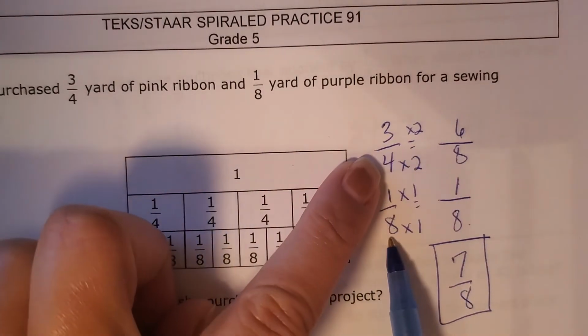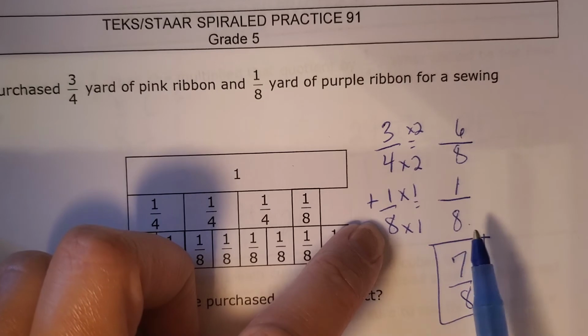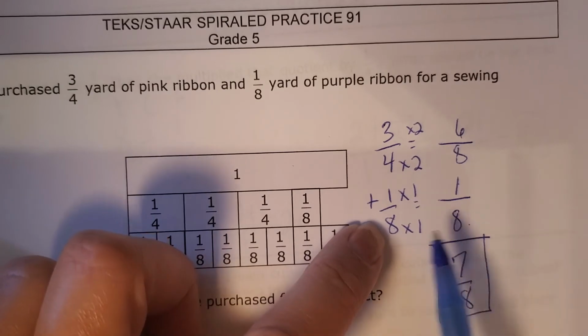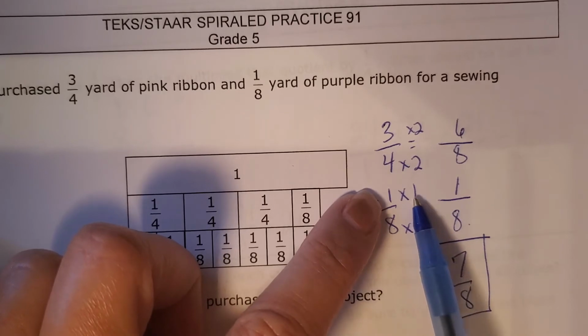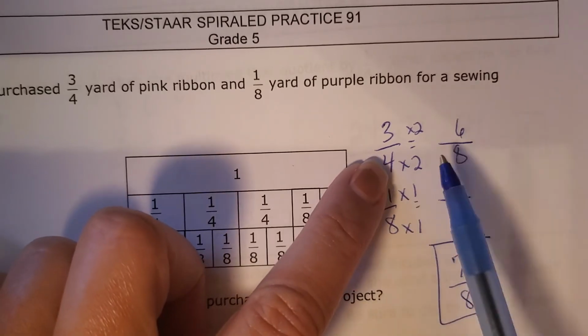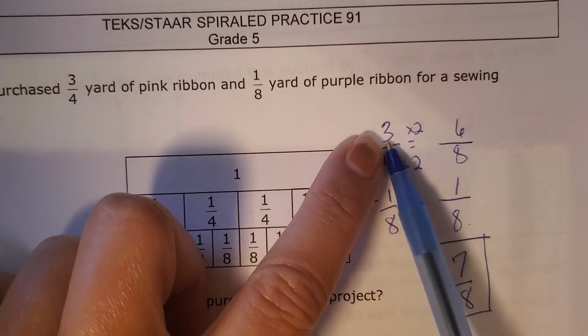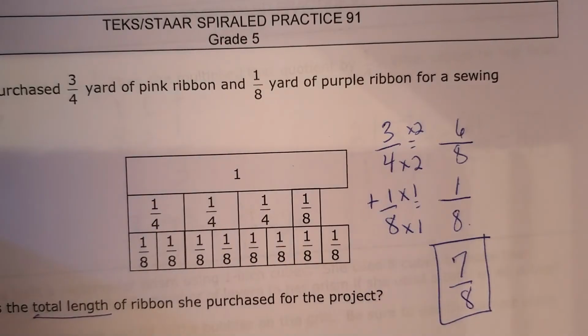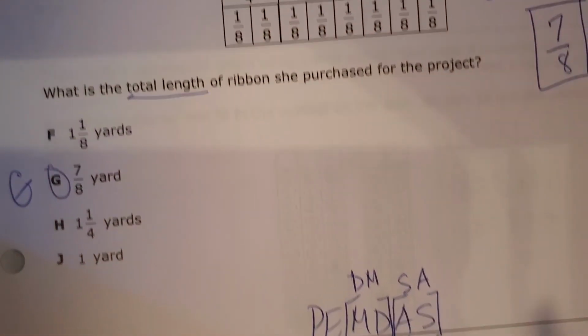So look at these denominators. Are they neighbors? No. Will the little one go into the big one? Yes. So you're going to use the big one as your denominator. What do you multiply 8 by to get 8? 1. And what you do to the bottom, you do to the top. 1 times 1 is 1. What do you multiply 4 by to get 8? 2. What we do to the bottom, we do to the top. 3 times 2 is 6. Add those together. 6 plus 1, 7. Your denominator remains the same. 7/8. Your answer is G.